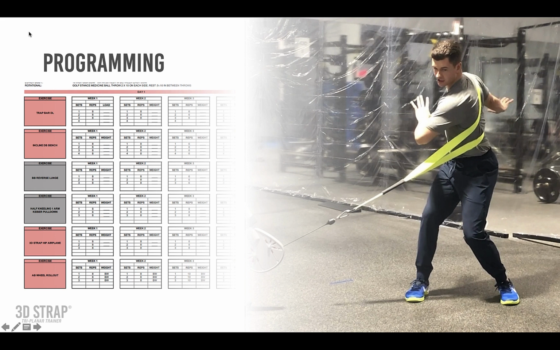But enough of that. If you work your eyes down here in the picture, you'll see that 3D strap hip airplane is paired with ab wheel rollout. So we're in the supplementary, the core section, the C1 and C2 within a workout. Above that, at the top of the page, we have trap bar deadlift and incline dumbbell bench, which are our primary exercises. Our secondary exercise pair, our B1 and B2, might be a barbell reverse lunge or a dumbbell reverse lunge and a half kneeling Kaiser one arm pull down.